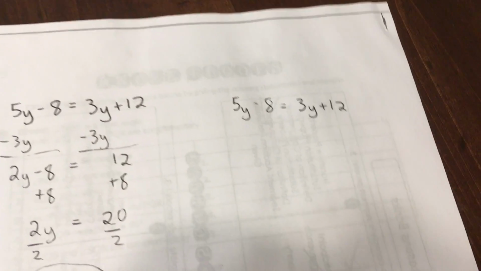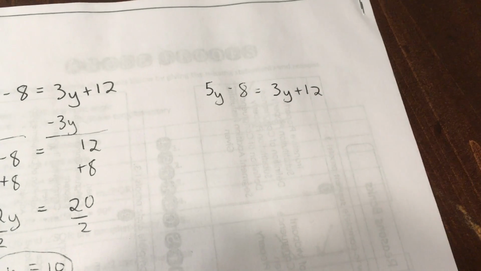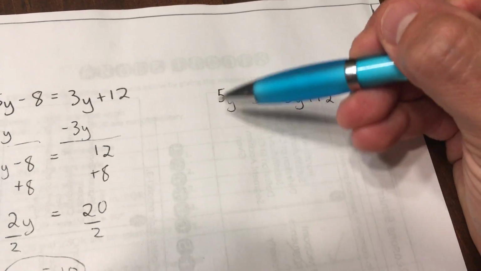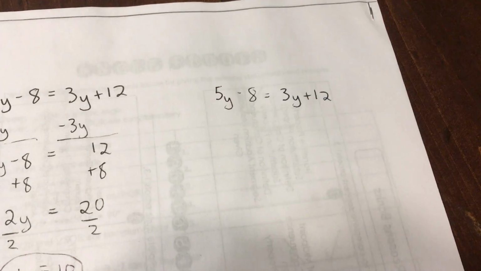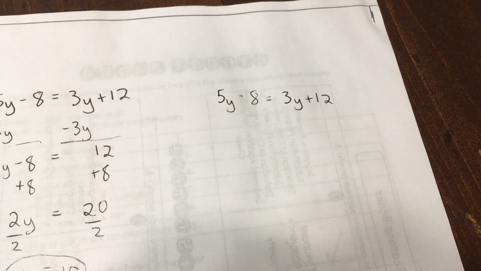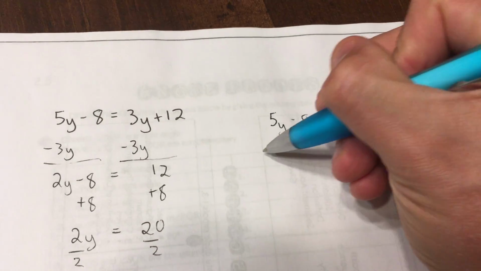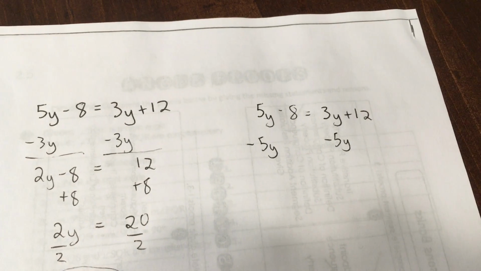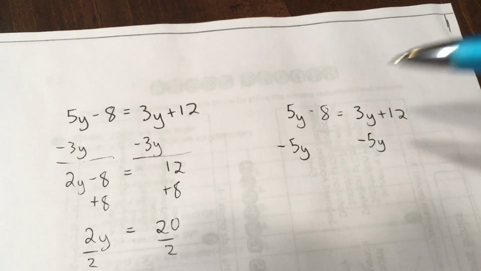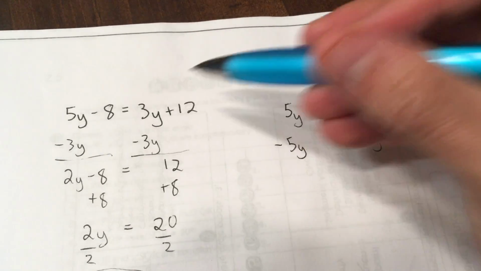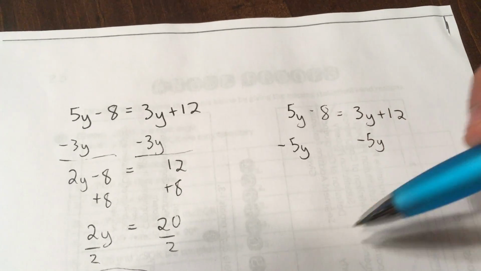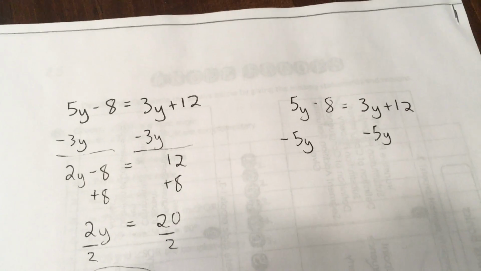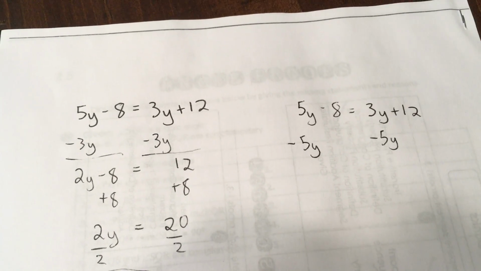So in order to move the variables to the right side of the equation, I want to get rid of this 5y. So to do the opposite of this positive 5y, what would I do? Well, I would subtract 5y from both sides of the equation. Again, remember, this is the same exact process. I'm solving each of these, and I'll get the same solution. But I just want to show you the two different ways and stress how it doesn't really matter which side you move the y to.